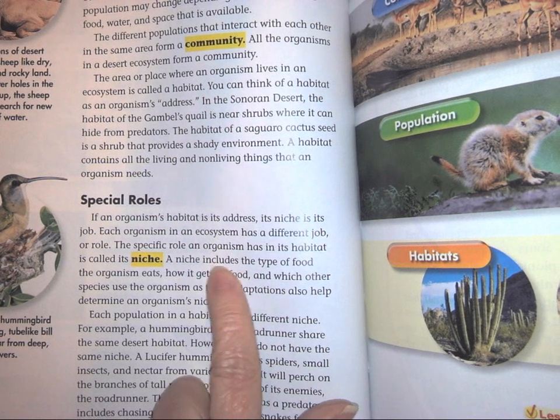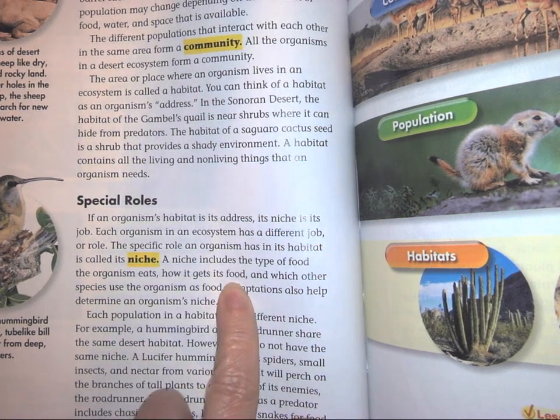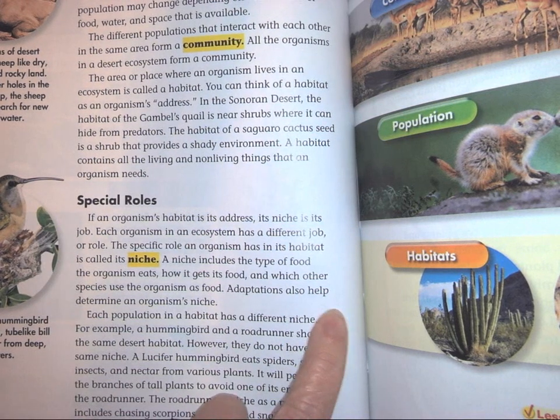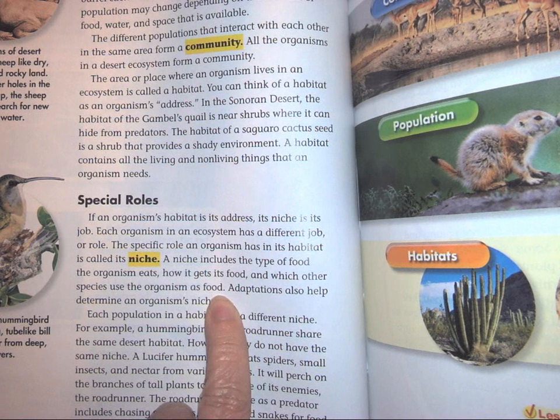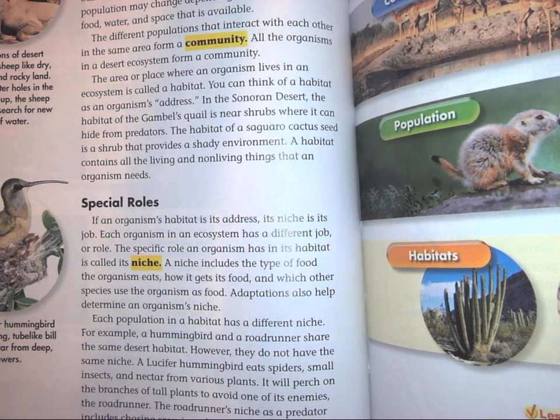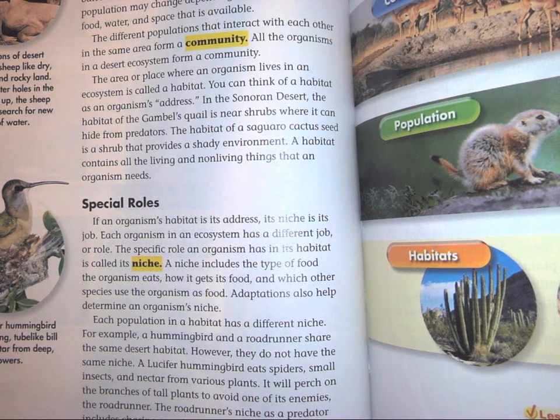So like here, a niche includes the type of food the organism eats, how it gets its food, and which other species use the organism as food. So it's really relating to that food idea. The niche has to do with the food. Okay? A Lucifer's hummingbird eats spiders, small insects, and nectar from plants.